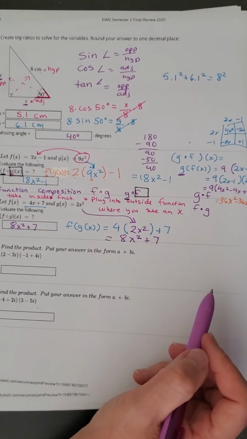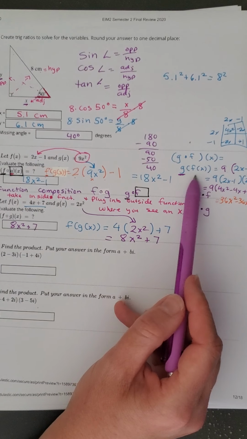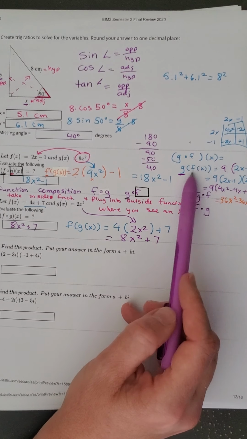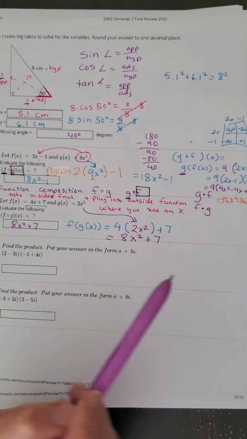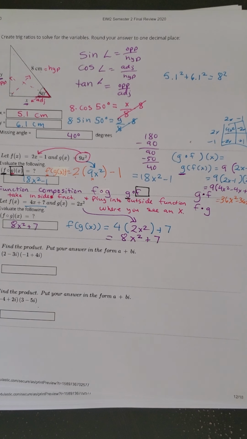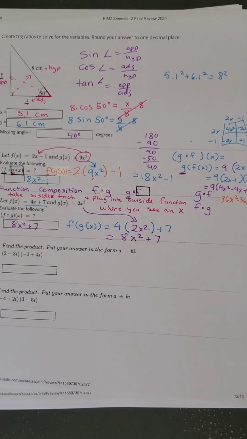Now I'm going to assume that if they didn't give you one that's difficult like this, where you have to square it out because you have to plug them in the opposite order, I'm going to assume that on the test, they're going to give you the easier case as well.